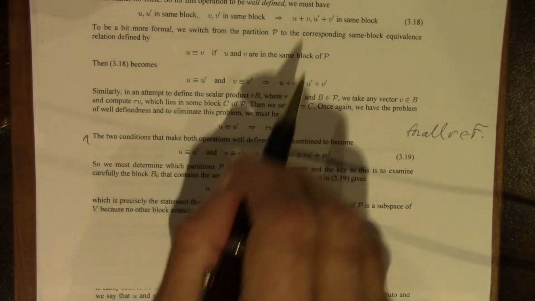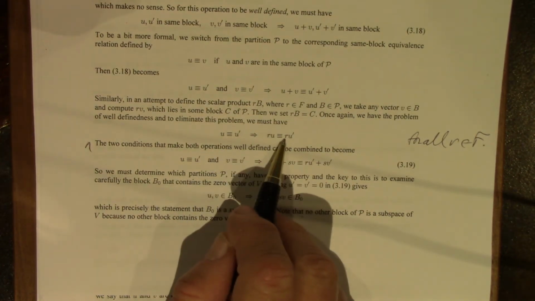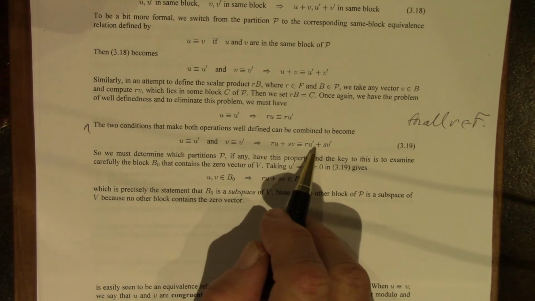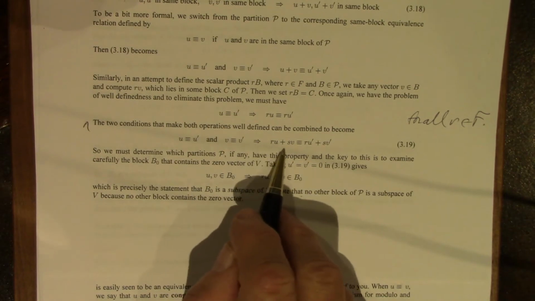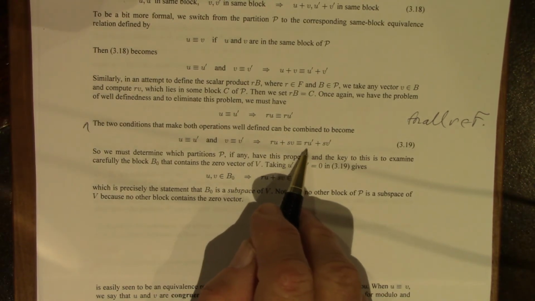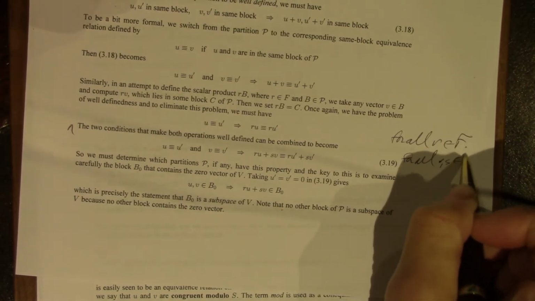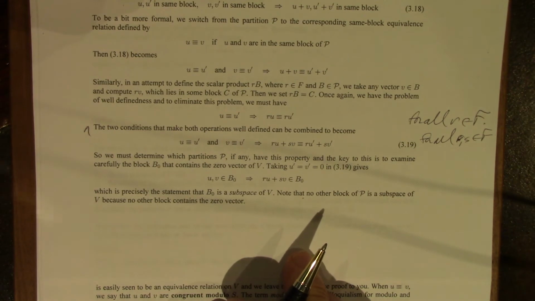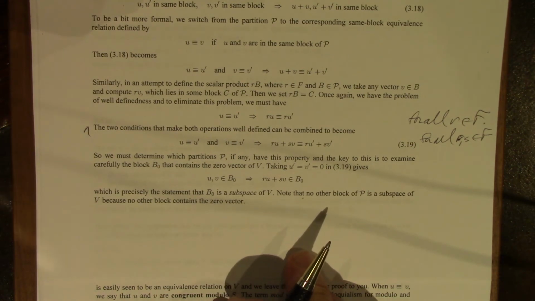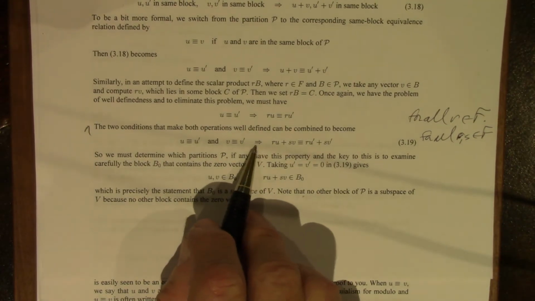We can combine the two conditions, the one that makes addition well defined and the one that makes scalar multiplication well defined, in one condition. u equivalent to u prime and v equivalent to v prime implies ru plus sv equivalent to ru prime plus sv prime, and again, for all scalars r and s.